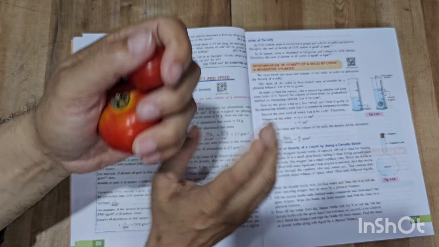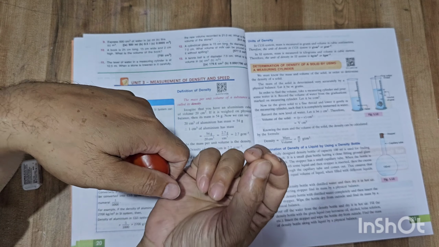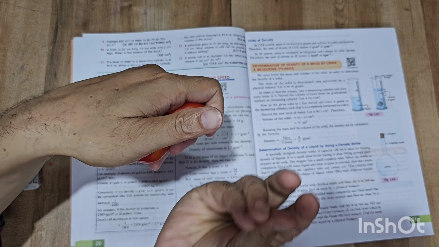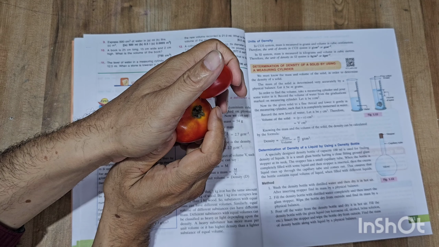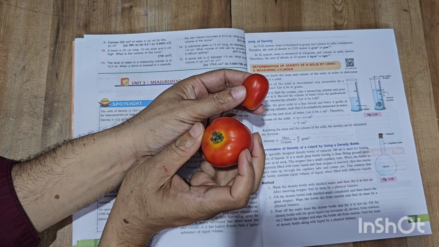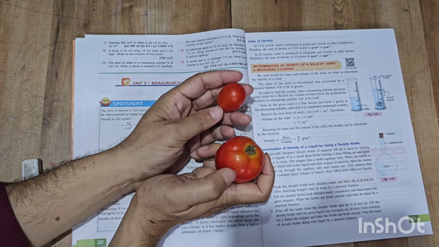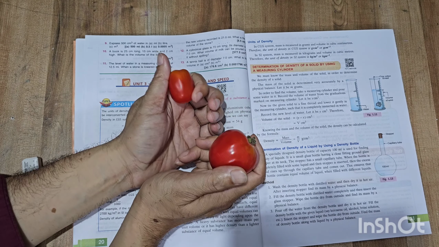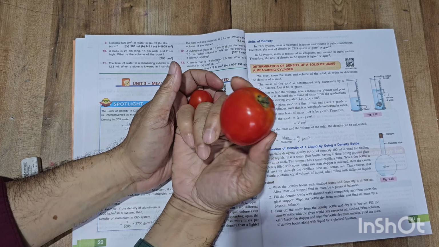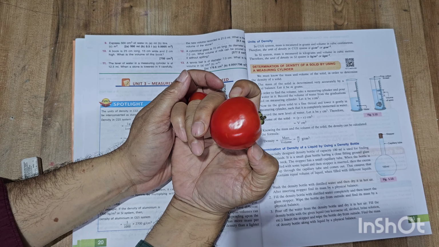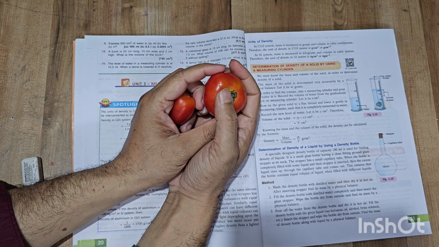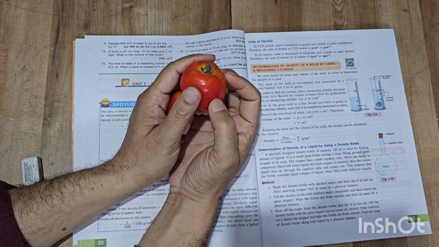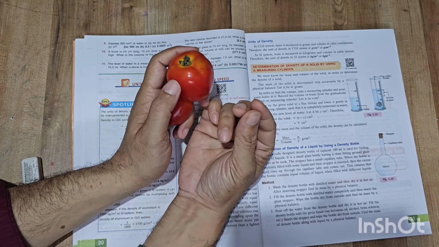Density means how much matter is contained per unit cube, per standard size. In a single unit, like only in 1 centimeter cube. You can take 1 centimeter cube as a standard, or you can also take 1 mm cube. Density means how big it is not, but how much matter is contained per standard size.